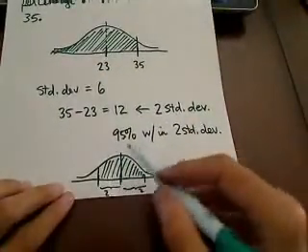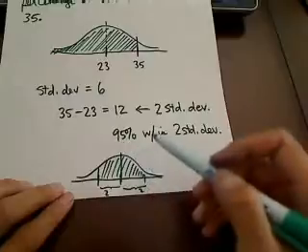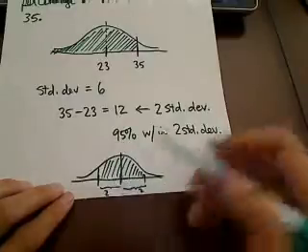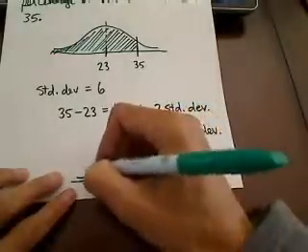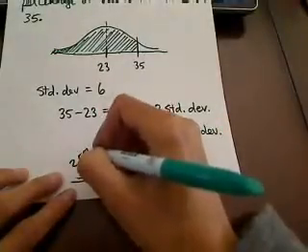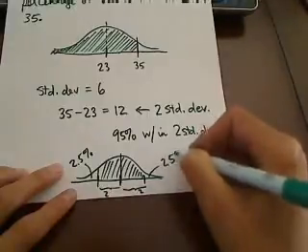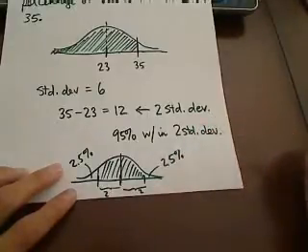We can use this idea though: if 95% is between the 2 standard deviations, then the other 5% is split between these areas that I don't have shaded. So there's 2.5% in each of these areas that I don't have shaded here.